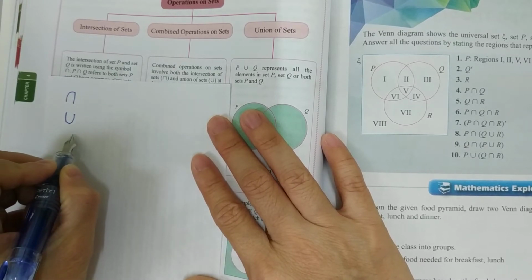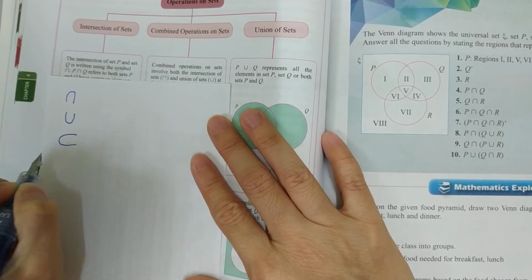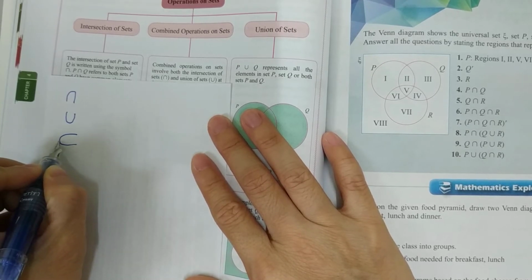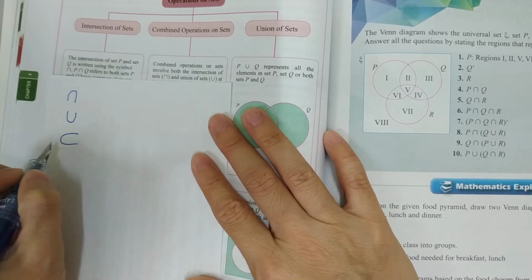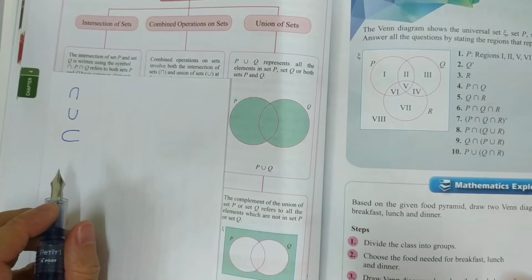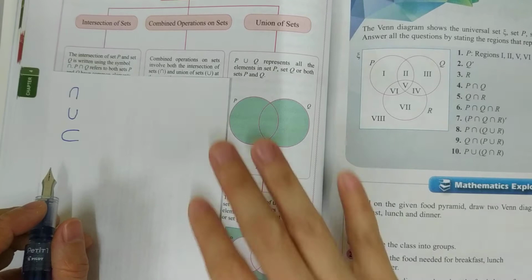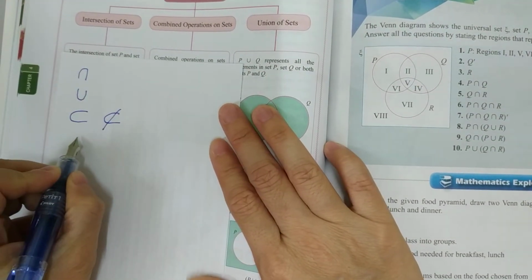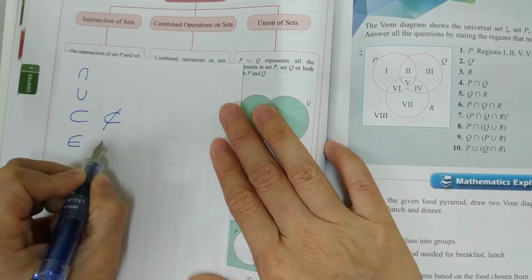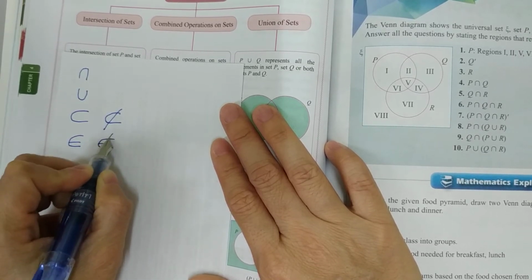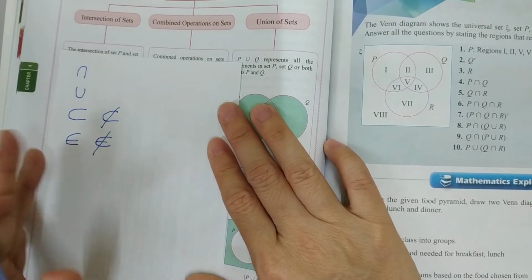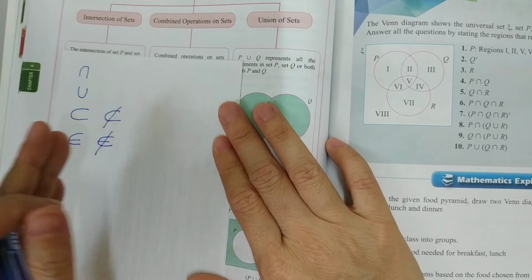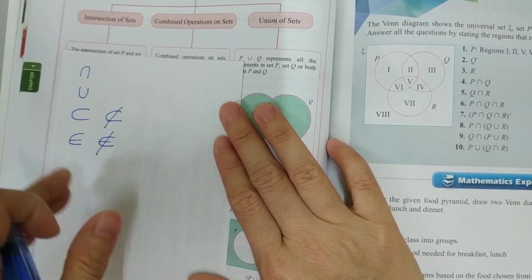Then you have subset, or okay, there is more. You have intersection, union, subset, not a subset, element of, or not an element of. Now how to remember which is which, as in is it the first one element of the second one, or the second one element of the first one?